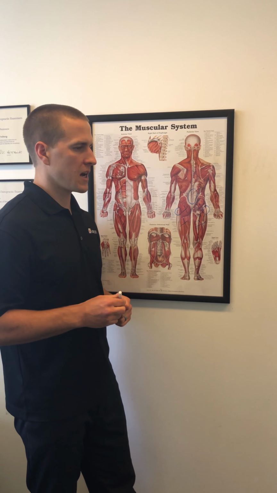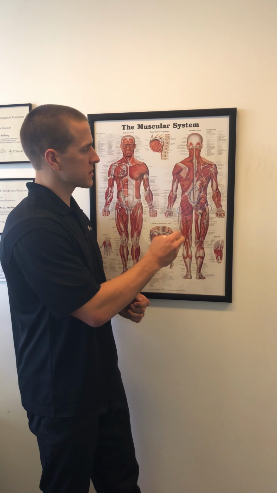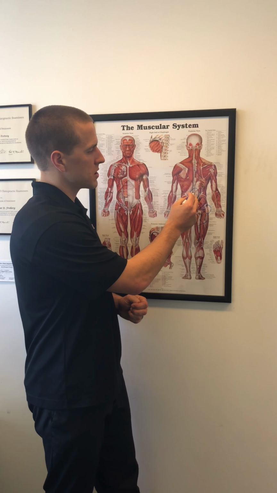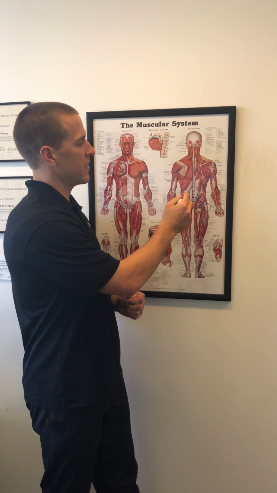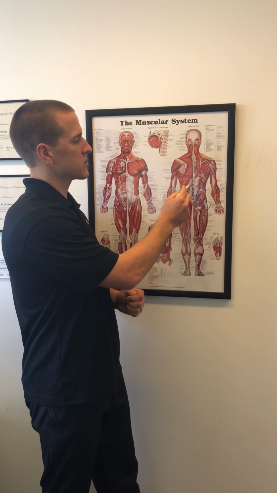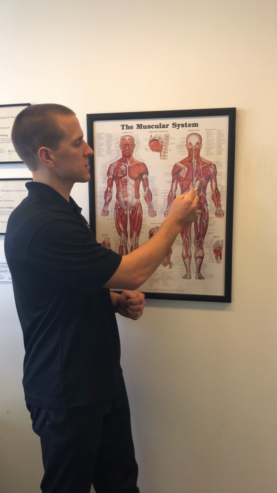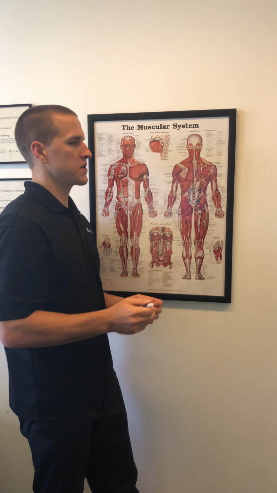What oftentimes will happen for people that have low back injuries is they will get too much motion in the low back joints, and they'll also get too much activation of the muscles of the low back. This can lead to a sprain or a strain type injury.